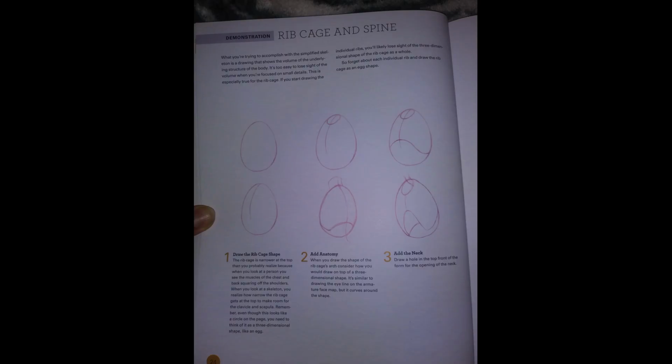So looking at the book here, just to be more specific about it, it basically says we'll draw the rib cage shape. We'll draw it like an egg, but we need to make sure we think about it as a three-dimensional shape. So we'll draw a line on it like we do with the face maps, and we'll add some anatomy. Again, it's just like the line on the face map, but in a curve so it can look like a three-dimensional figure.